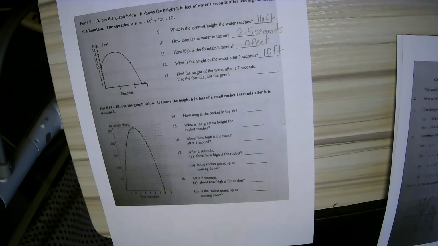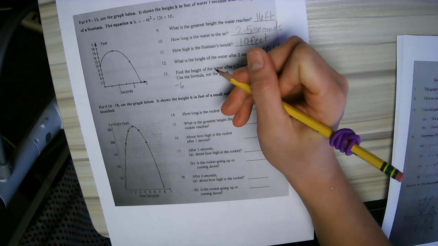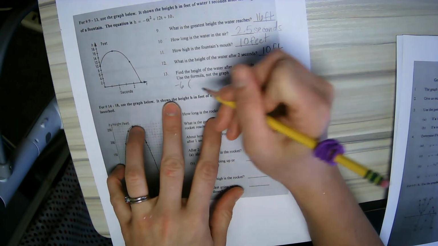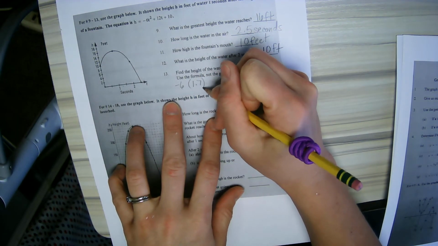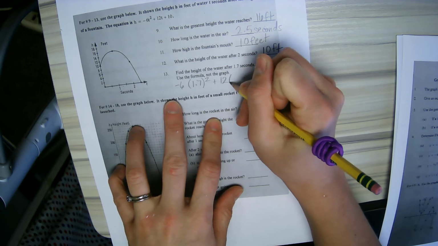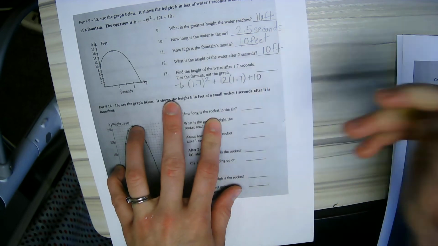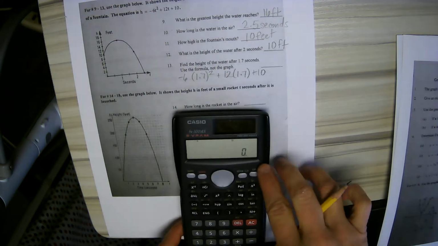Find the height of the water after 1.7 seconds. Use the formula, not the graph. So I'm putting the time in here. I have -6, and then for t, I'm putting in 1.7 seconds. Remember, that's squared, plus 12 times 1.7 seconds, plus 10. I would most definitely use my calculator.